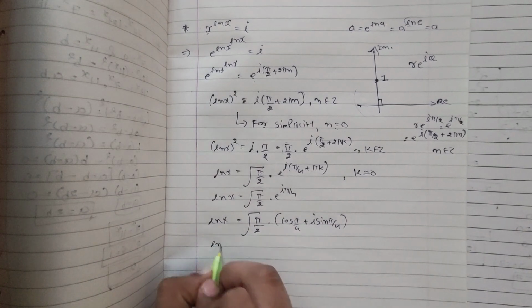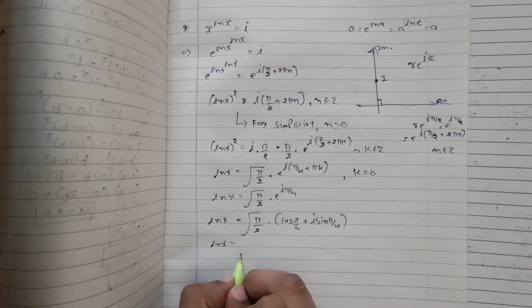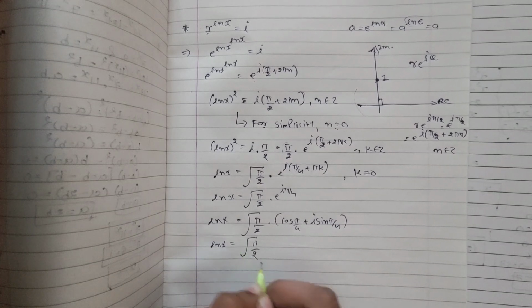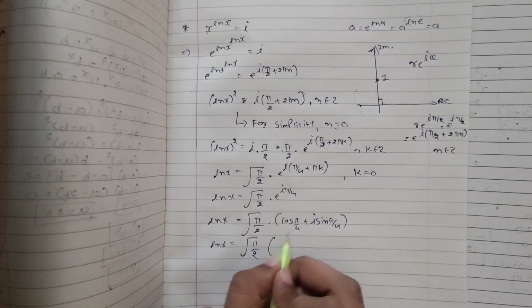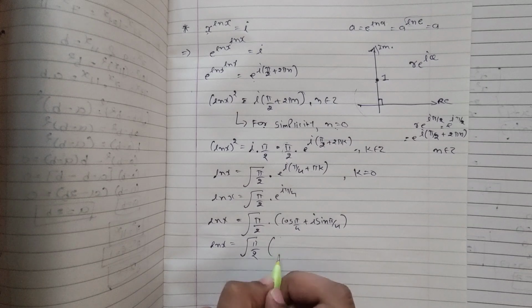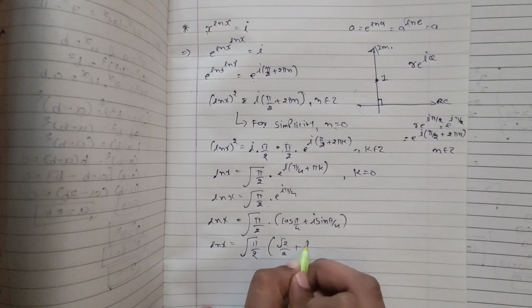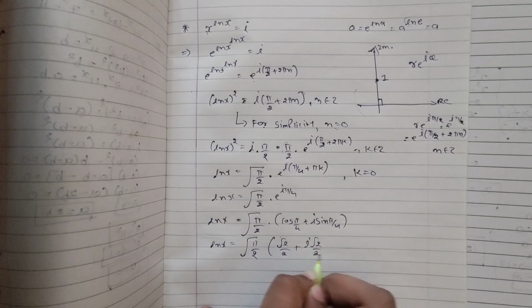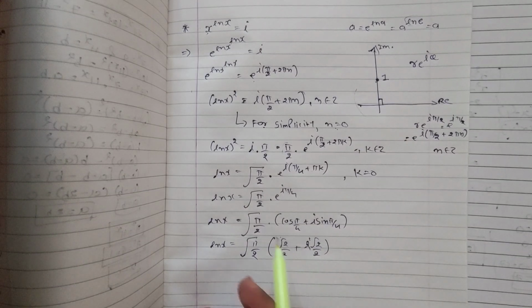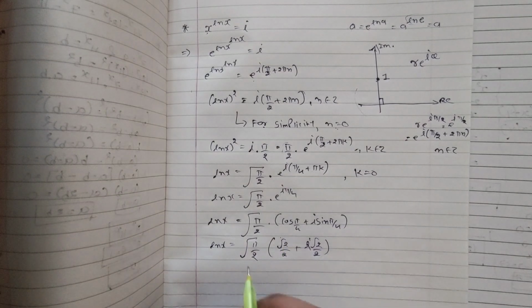Now ln x as it is, under root pi by 2 also as it is, then I can write cos pi by 4 as 1 by root 2. But if I multiply by root 2 in numerator and denominator, it will become root 2 by 2 plus iota root 2 by 2, right? The real value of cos pi by 4 and sin pi by 4 is 1 by root 2. But if I multiply by root 2 in numerator and denominator, the denominator will become 2, and in the numerator I will get root 2, right?